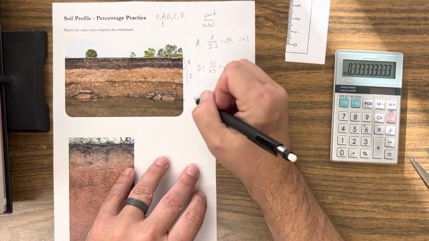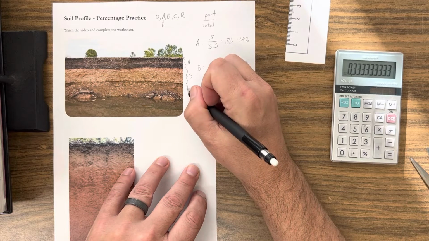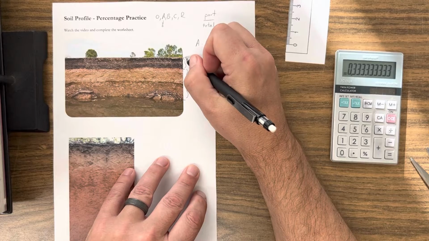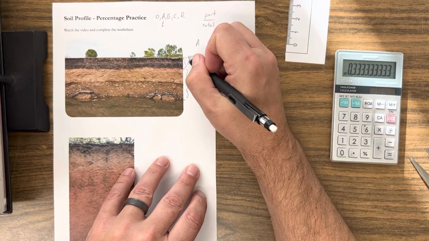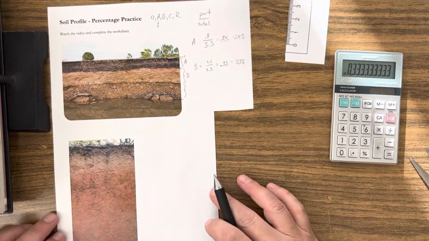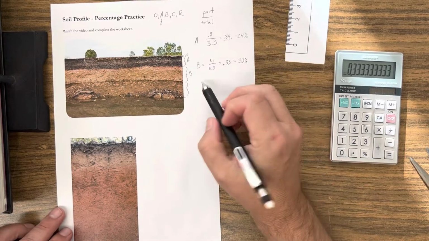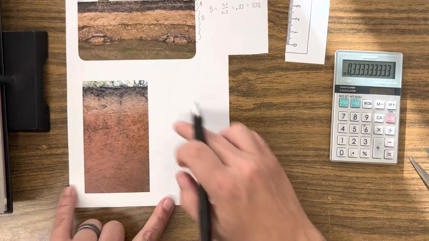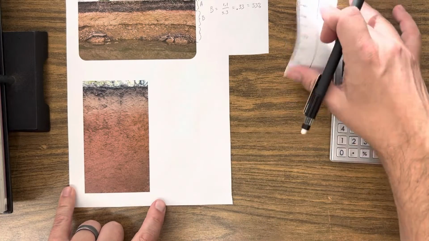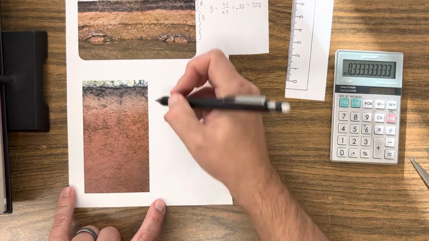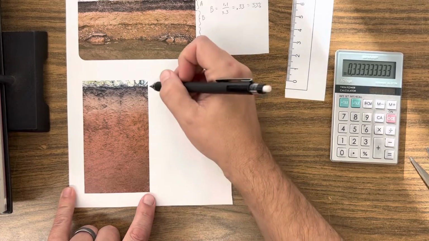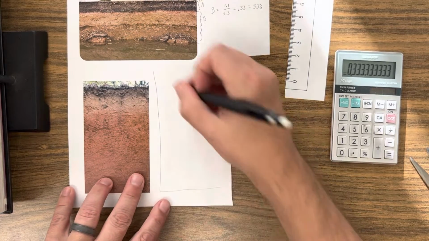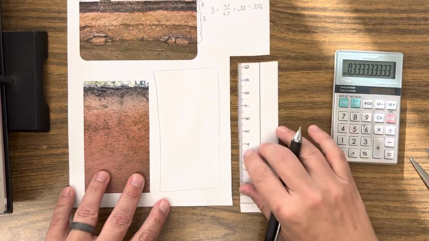Okay? And you would do that with all the layers. So you would identify this layer here and also calculate it. You also got a tiny little layer here, which is the O layer that you can calculate. So I want to see the calculations for each of these right next to it. Same thing with this one. You would do it the same way, where you measure the whole and then measure the different layers. And you're going to put all that work right in here.